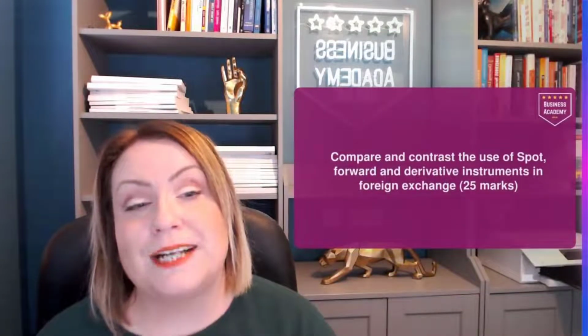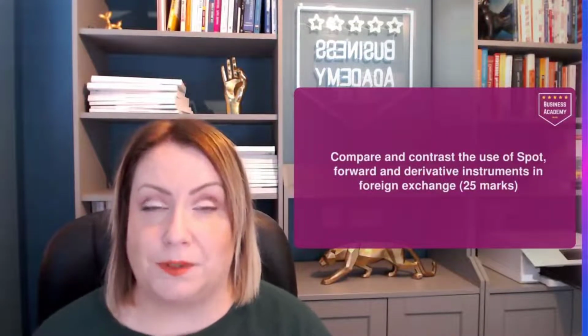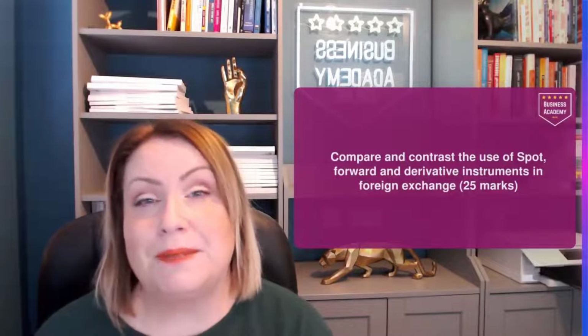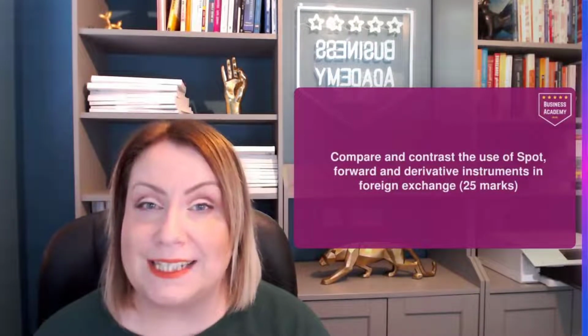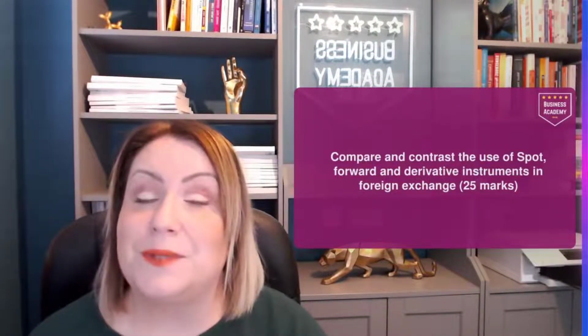And so the question that we're going to be looking at is as follows. Compare and contrast the use of spot, forward and derivative instruments in foreign exchange. So there's quite a lot in this question that you need to break down. Essentially, you need to compare and contrast. So that means throughout the question, to get the maximum marks, you need to be able to say how these things are similar and how they differ.